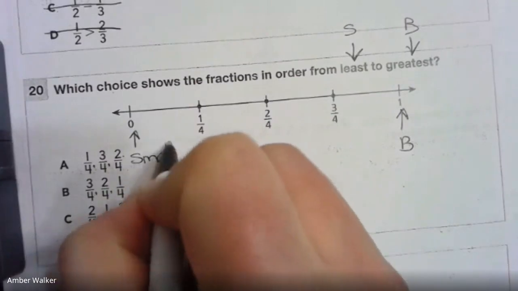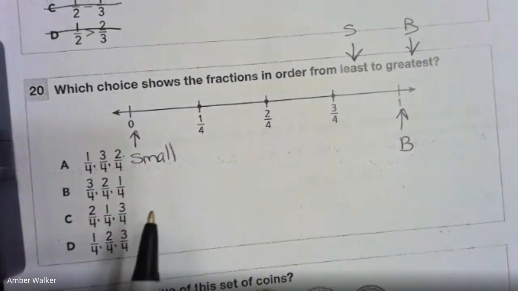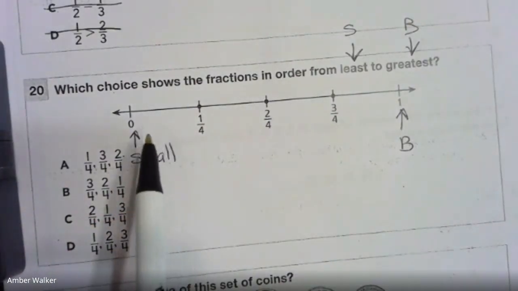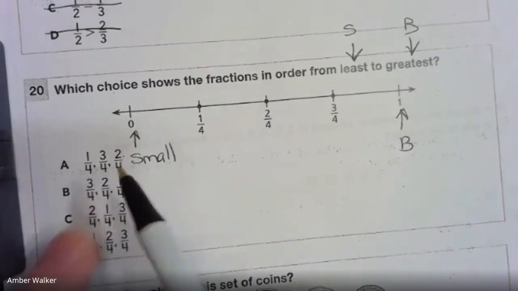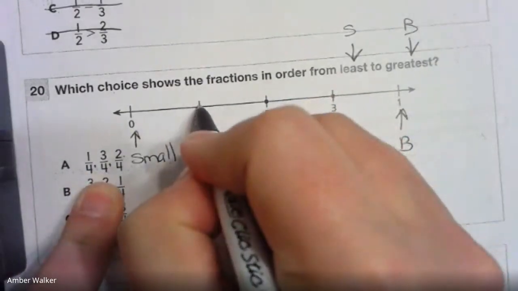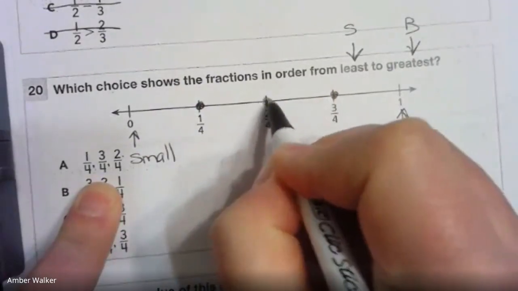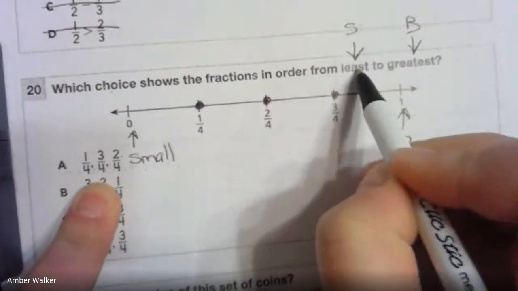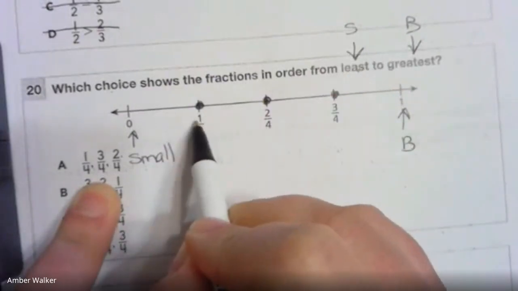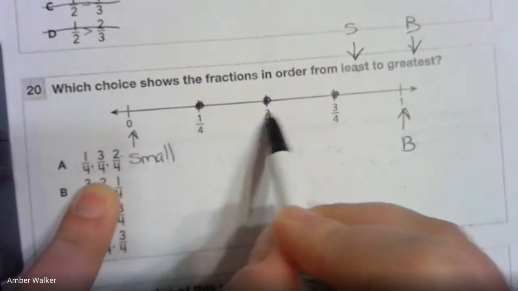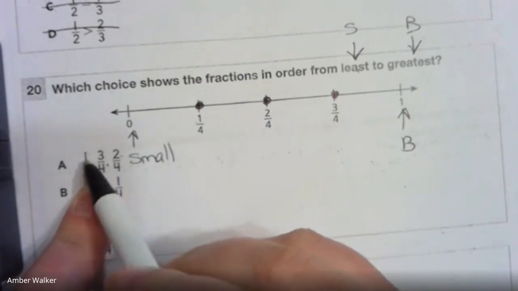So they helped you out by giving you a number line. When they help you out, use what they give you. So we've got 1/4. Here's 1/4, 3/4, and 2/4. And it wants us to start with the small one. So that would be 1/4. Then we would go to 2/4, then we would go to 3/4.